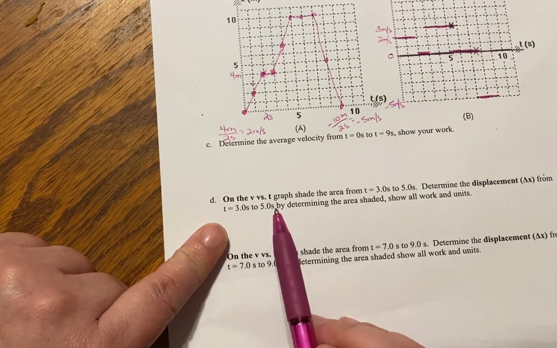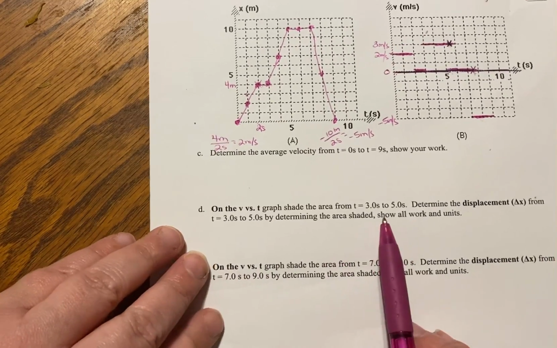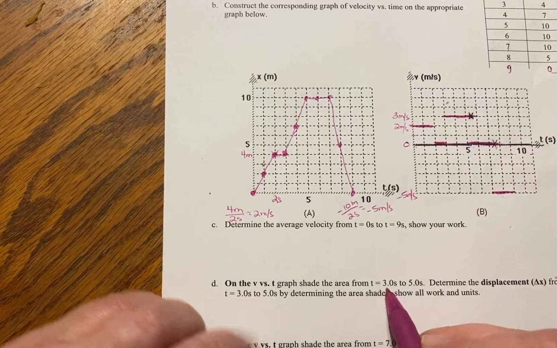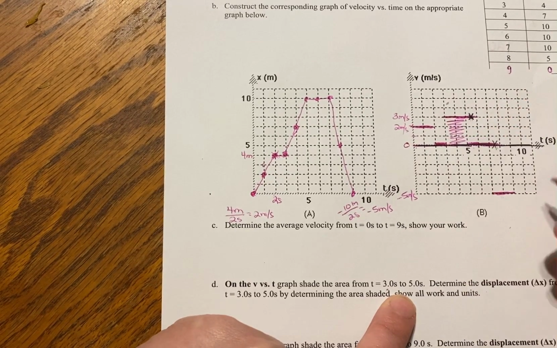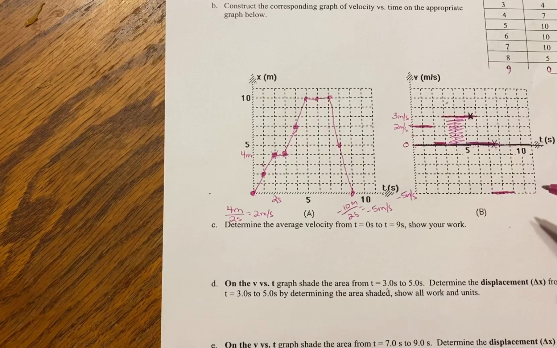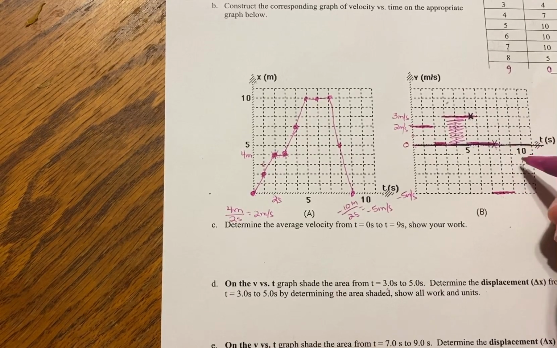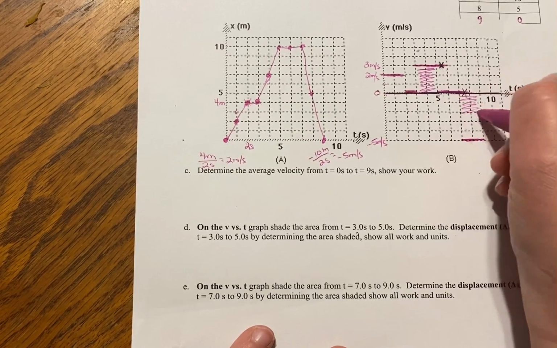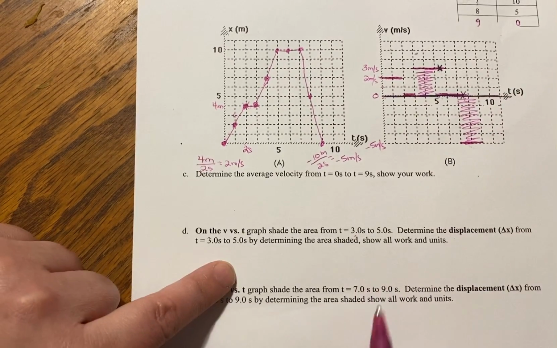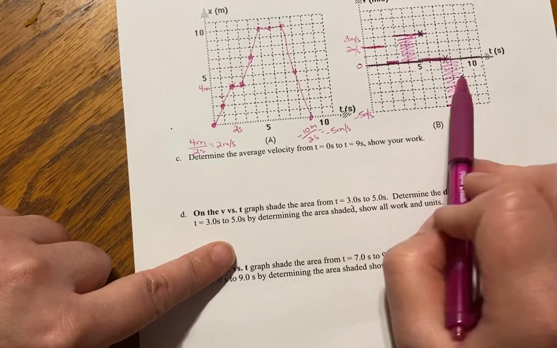And then on the VT graph, you're going to calculate the area for the 3 to 5 seconds, which is going to be here, and the 7 to 9 seconds for the next one. Okay. So for these two problems, you're calculating the area for these two.